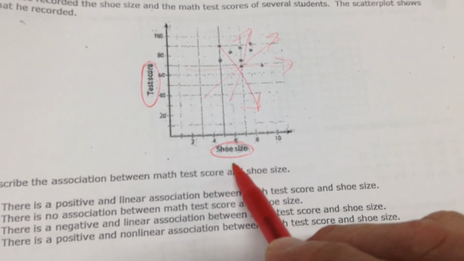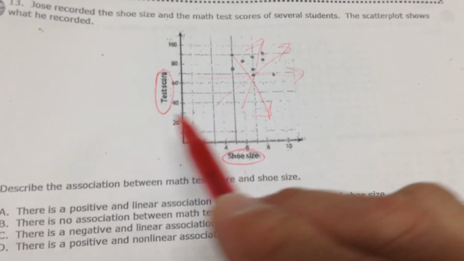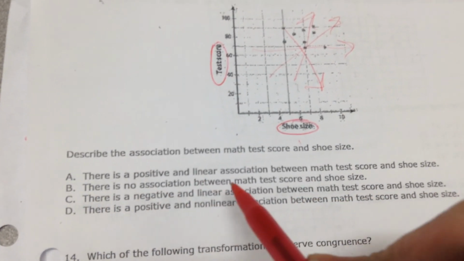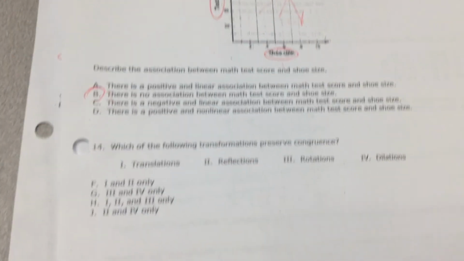And again, when you look at the 2 things they're talking about, shoe size and test scores, I would hope you know that whatever size shoe you are does not affect your test score. So there's no relationship between these 2 things, so they're scattered around. So there is no association between math test score and shoe size. Answer B. All right, last one.